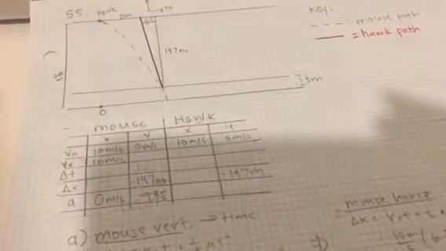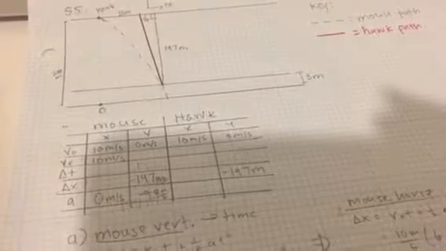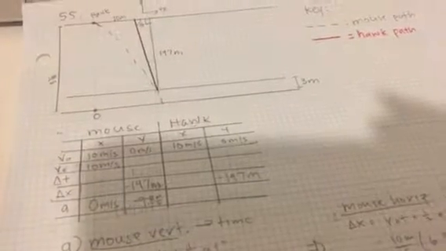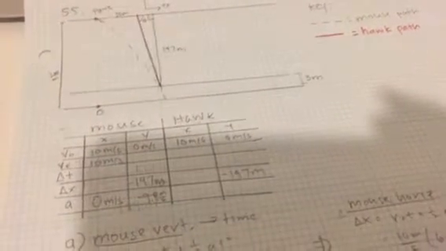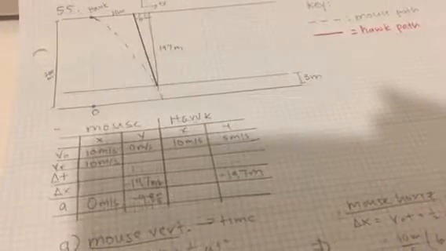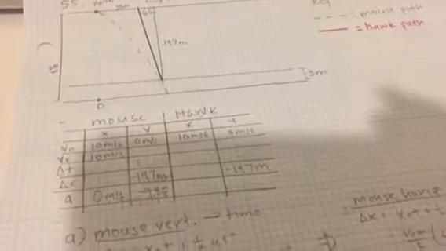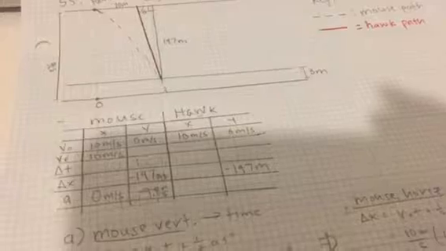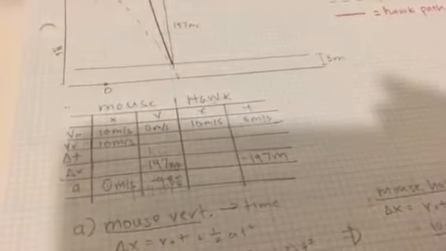To accomplish retrieval, it dives in a straight line at a constant speed and recaptures the mouse 3 meters above the ground. Assuming that no air resistance acts on the mouse, find A, the diving speed of the hawk. B, what angle did the hawk make with the horizontal during its descent? And C, for how long did the mouse enjoy the free fall?